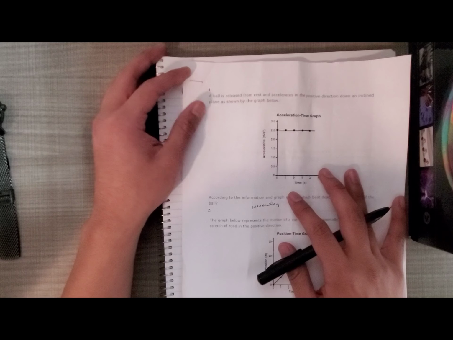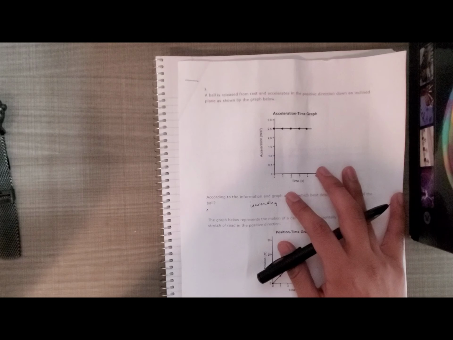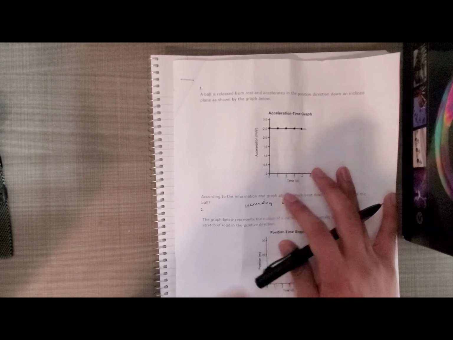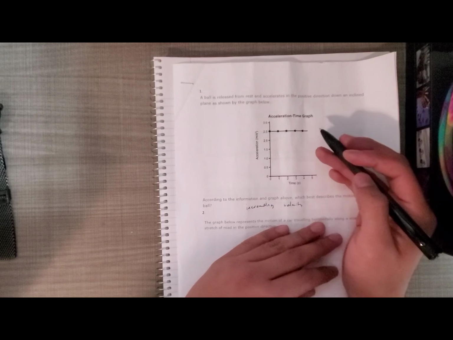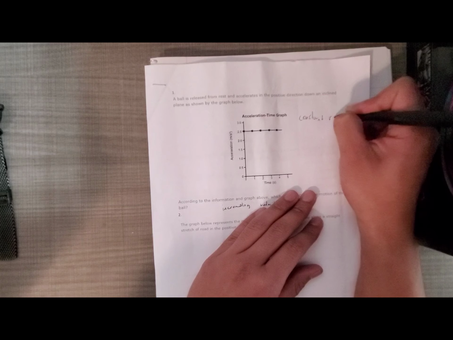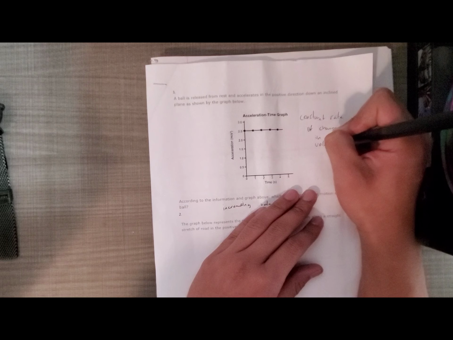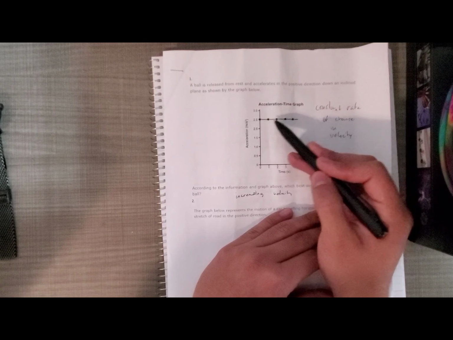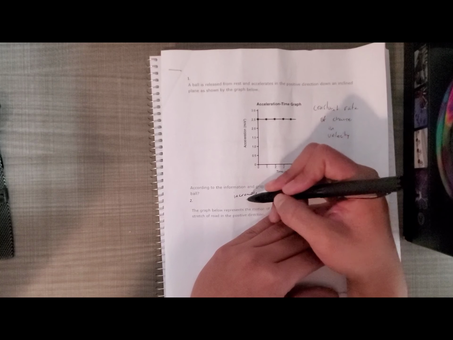Hello guys, so for question number 1, a ball is released from rest and accelerates in the positive direction down an inclined plane as shown by the graph below. So in this case we have a constant acceleration, right? And you can remember that acceleration is basically the constant rate of change in velocity. So in this case, we basically have an increasing velocity.